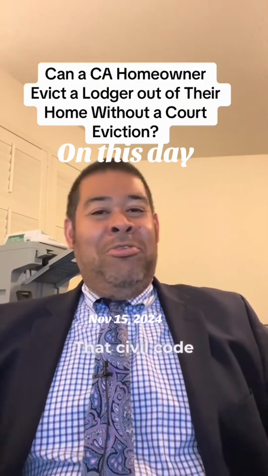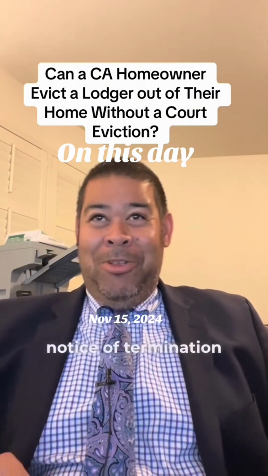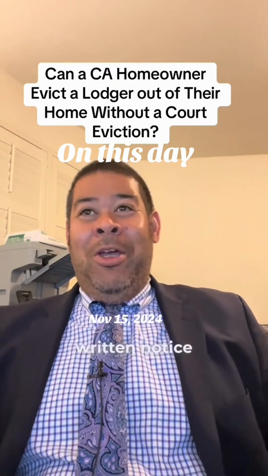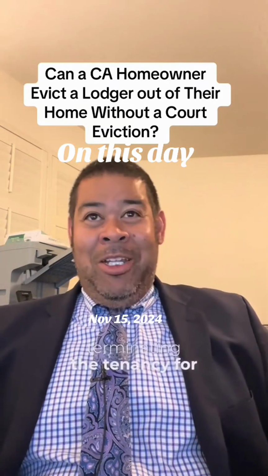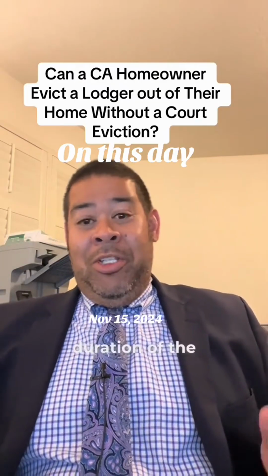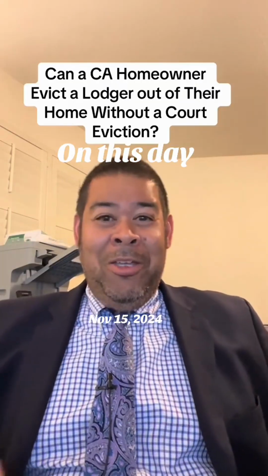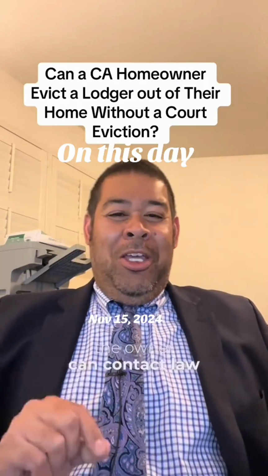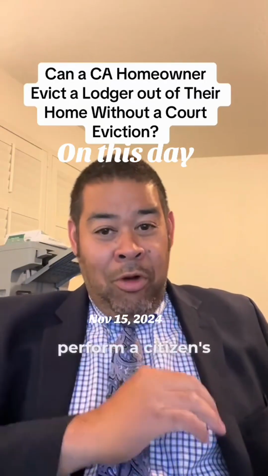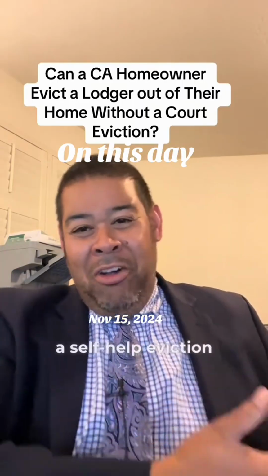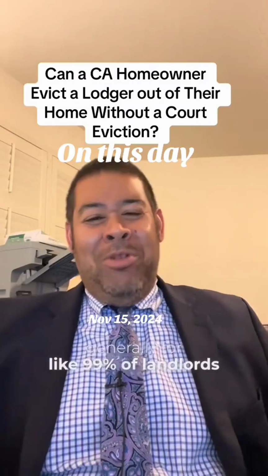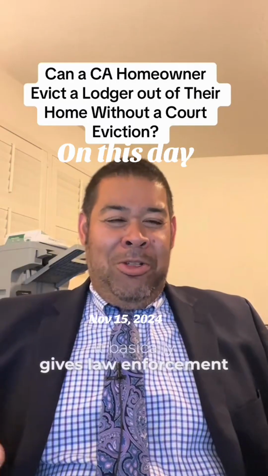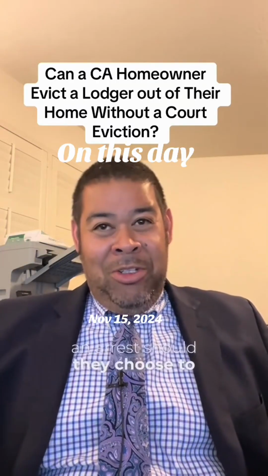What do you have to do? Well, that Civil Code section says you have to provide at least a 30-day notice of termination of tenancy, or technically a written notice, for the duration of the tenancy. Let's presume it's month to month, so that would be a 30-day notice. At the expiration of that notice, this code section says the owner can contact law enforcement to basically perform a citizen's arrest, what we would call in the business a self-help eviction, which is a no-no generally for like 99% of landlords. This code section allows you to do that, and it gives law enforcement the ability to make an arrest should they choose to.